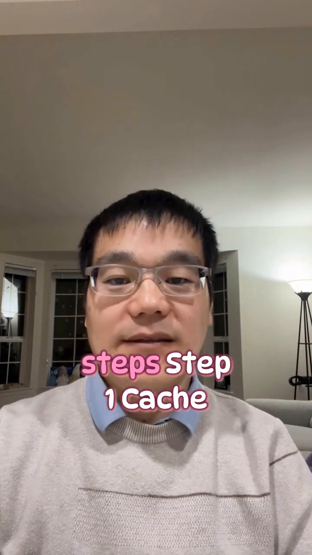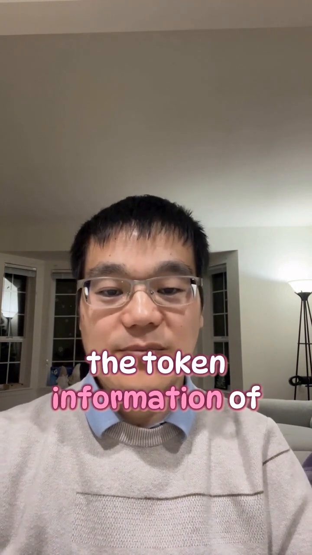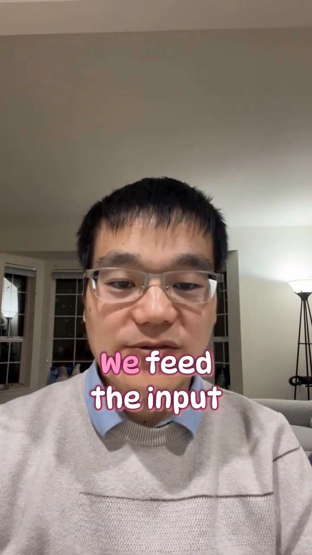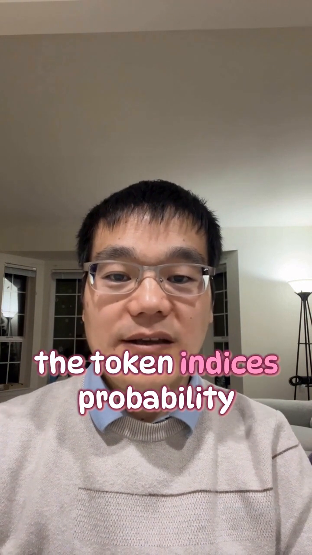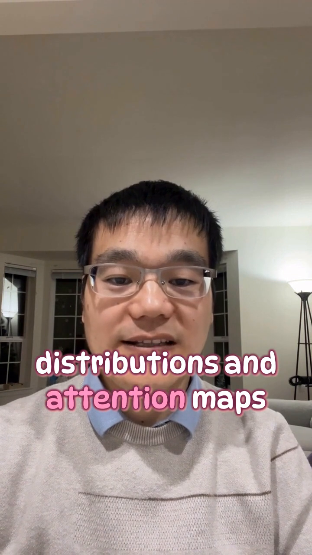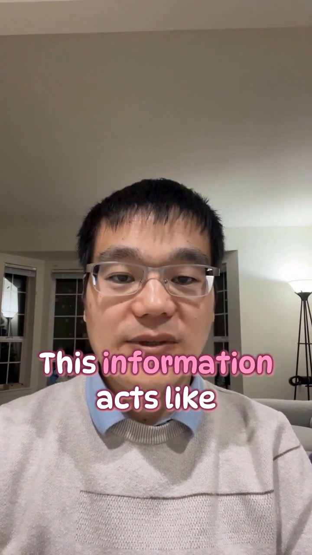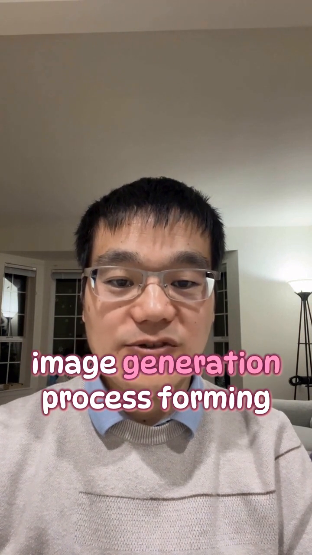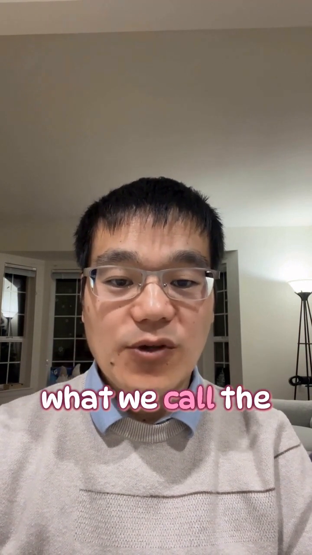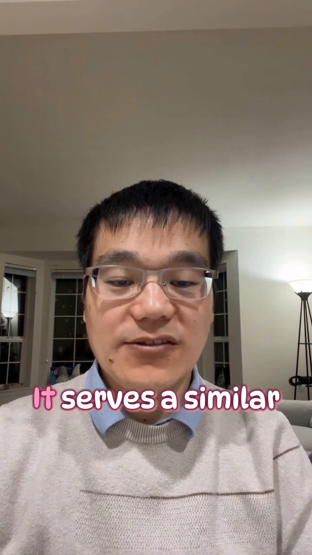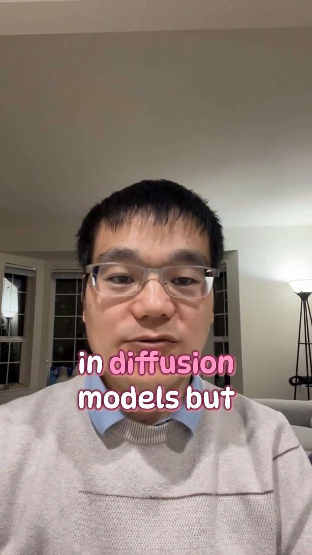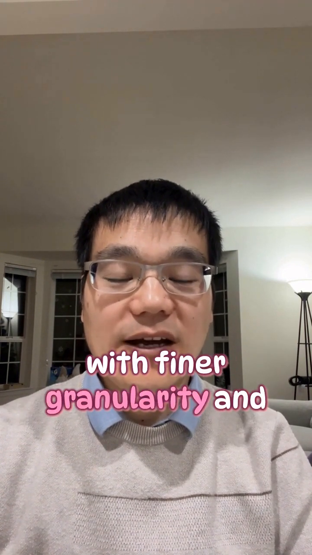The entire method can be divided into 3 steps. Step 1. Cache the token information of the original image. We feed the input image into a pre-trained AR model and record the token indices, probability distributions, and attention maps used at each generation step. This information acts like the fingerprint of the image generation process, forming what we call the randomness cache. It serves a similar role to structured noise in diffusion models, but with finer granularity and stronger controllability.